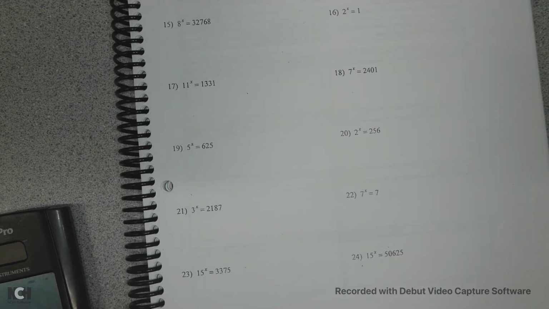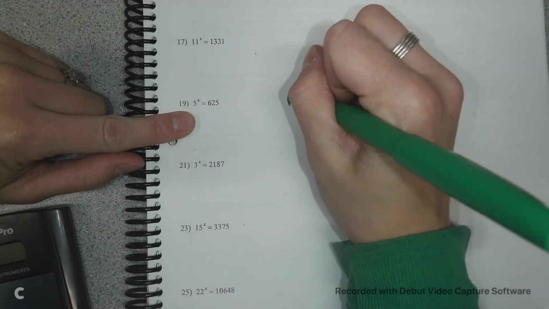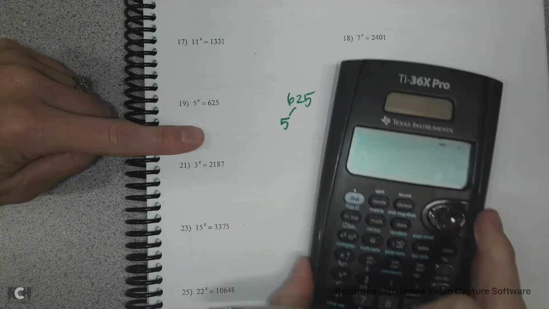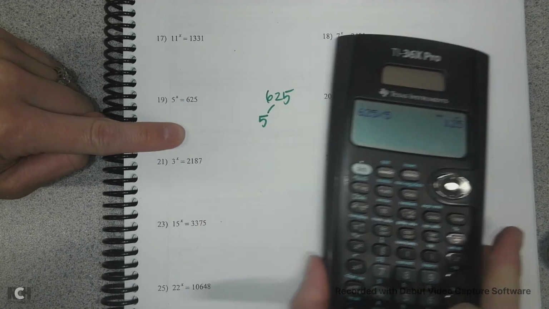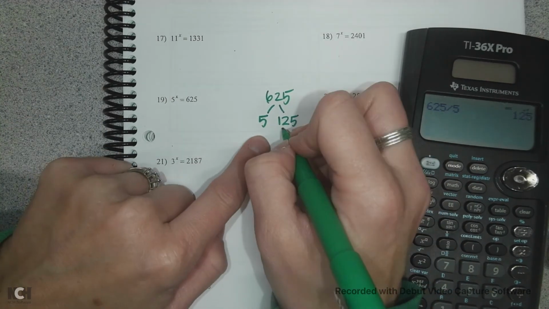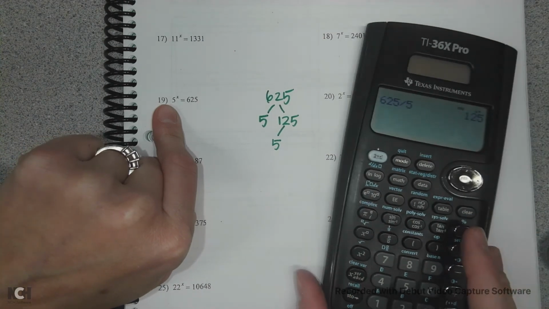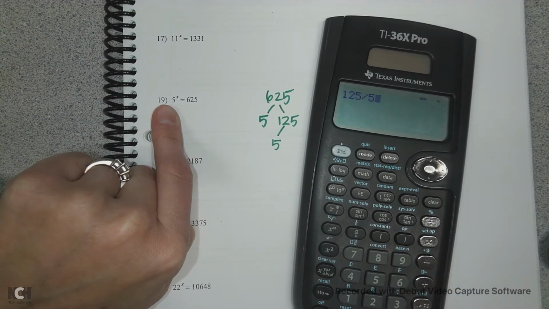Okay, let's go to number 19. 19, 625. Okay, my base is 5, so I'm going to start by dividing by 5. So, here we are. 625 divided by 5 is 125. So we're going to put 125. And then again, you have to divide by 5 because I want all my leaves to match this number that's by my x on my exponent. 125 divided by 5 is 25.